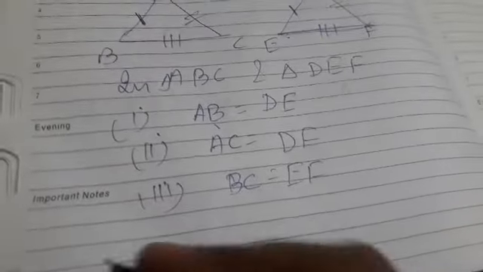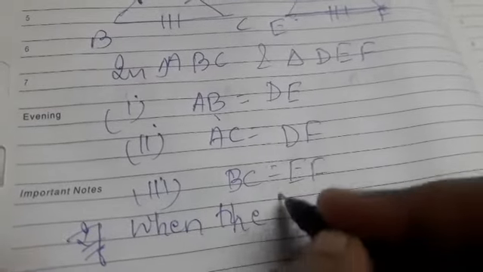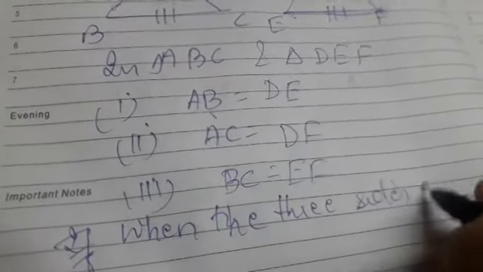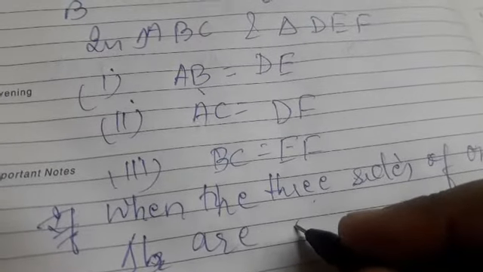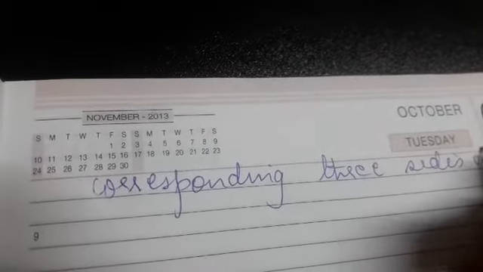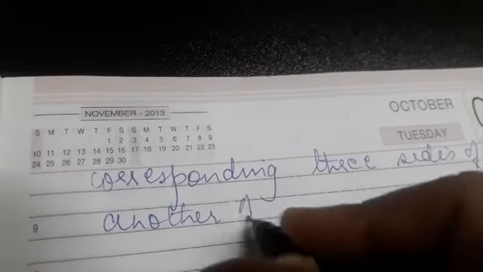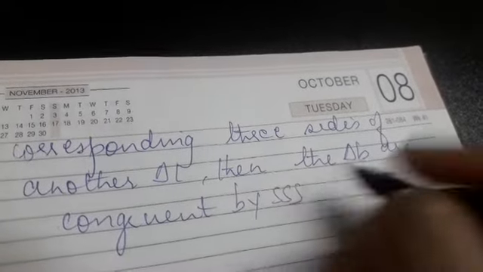I repeat, we can write the statement as: when the three sides of one triangle are equal to the corresponding three sides of another triangle, then the triangles are congruent by which rule? By SSS criterion.